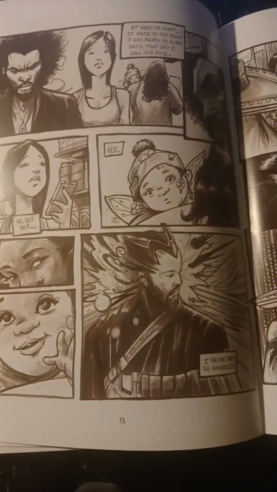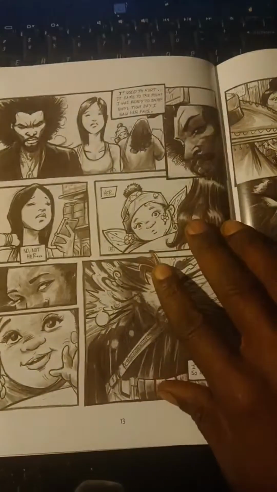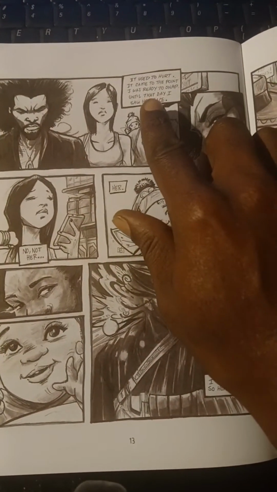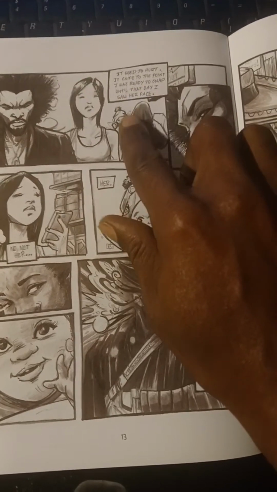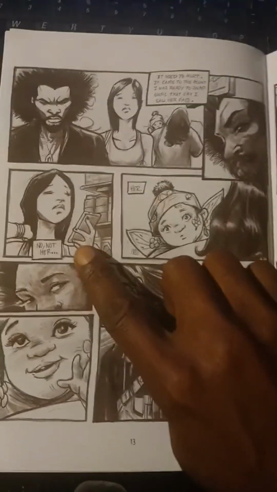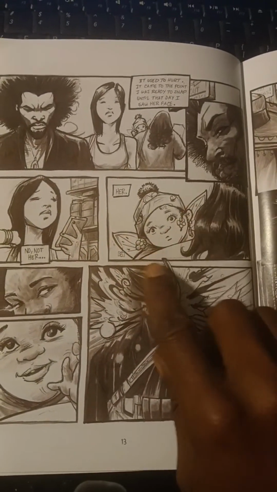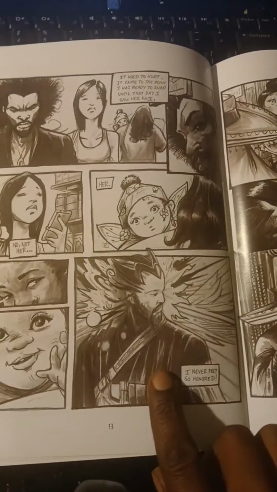And he goes on about how he's been feeling, but there is a time when everything seemed just like, whatever. He said, it used to hurt being around people. It came to the point where I was pretty much ready to snap until the day I saw her face. And he says, no, not her, as you would think, but her, the little girl with the fairy wings. He looks at her, she looks at him, and this is how she saw him.